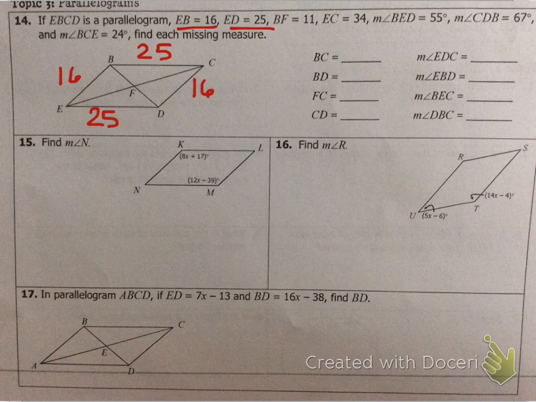So, I'm sorry, BF is 11, so that's 11. And this is 11. If EC, the whole thing, is 34, I can divide by 2 and say that's 17 and 17. That should answer most of these questions. Let's see, BC, 25. BD, 11 and 11 is 22. Okay, because that's this whole thing. FC is 17.